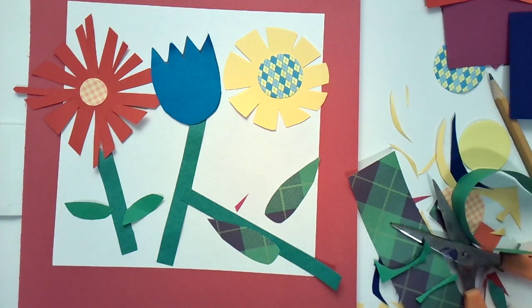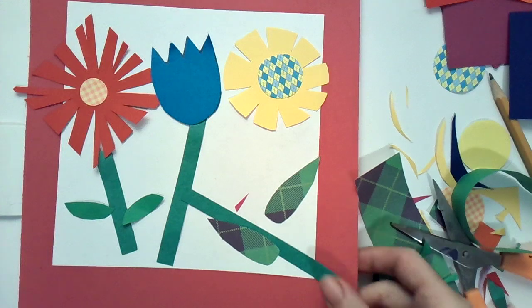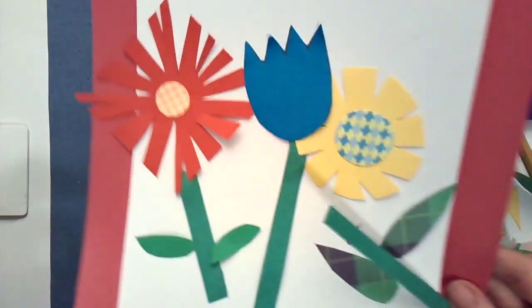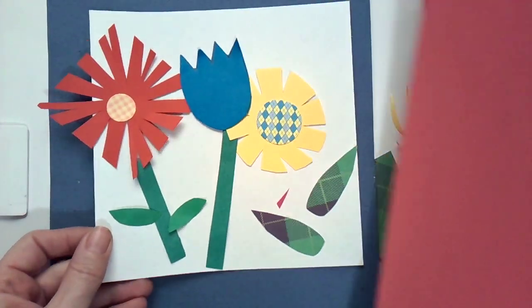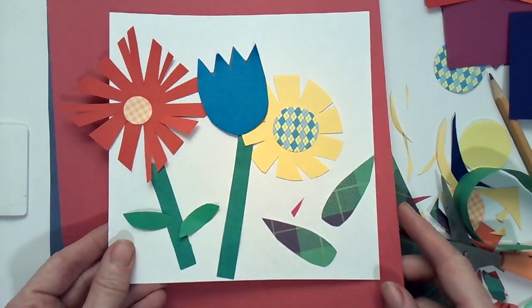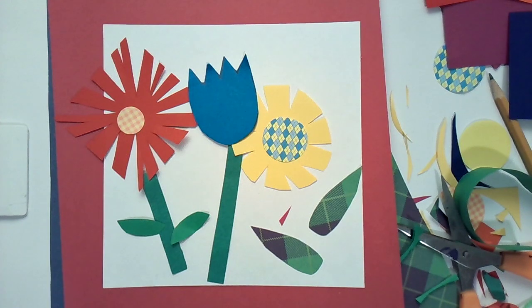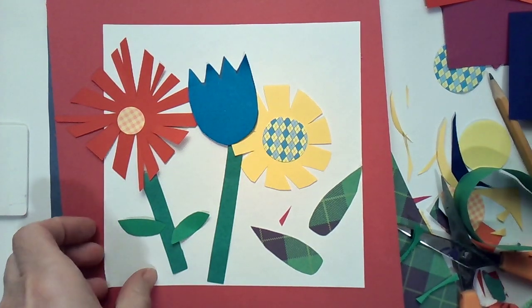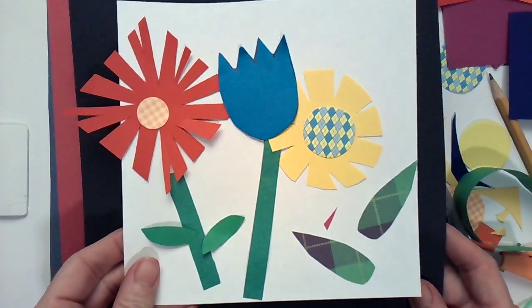So I'm going to try a different color background here just to see how that looks on the blue instead. I think I do actually like it on the brighter color. So you can change things out and decide what looks better for your background.